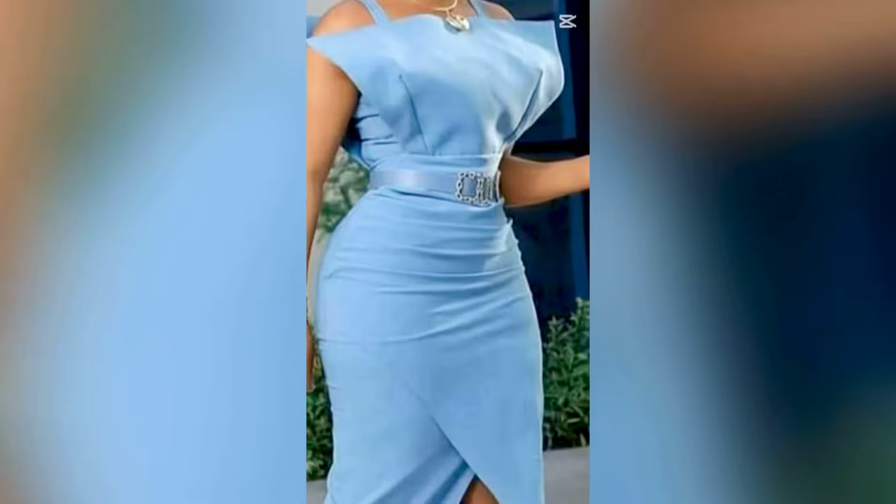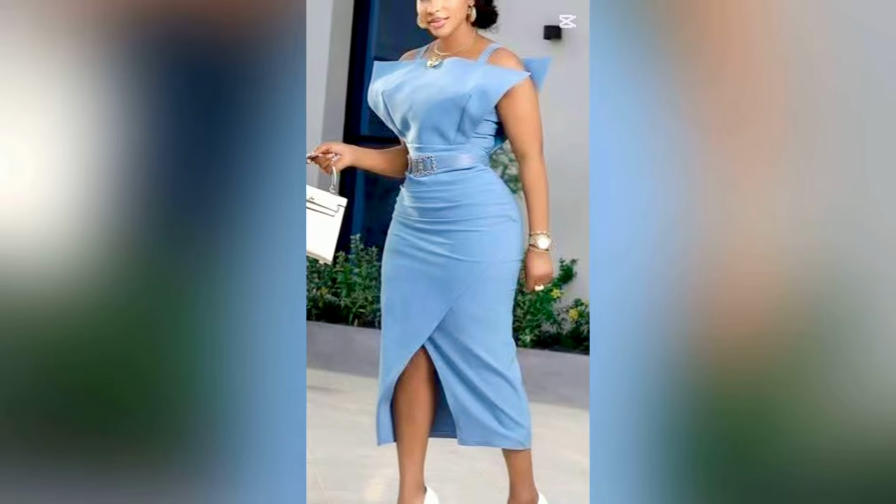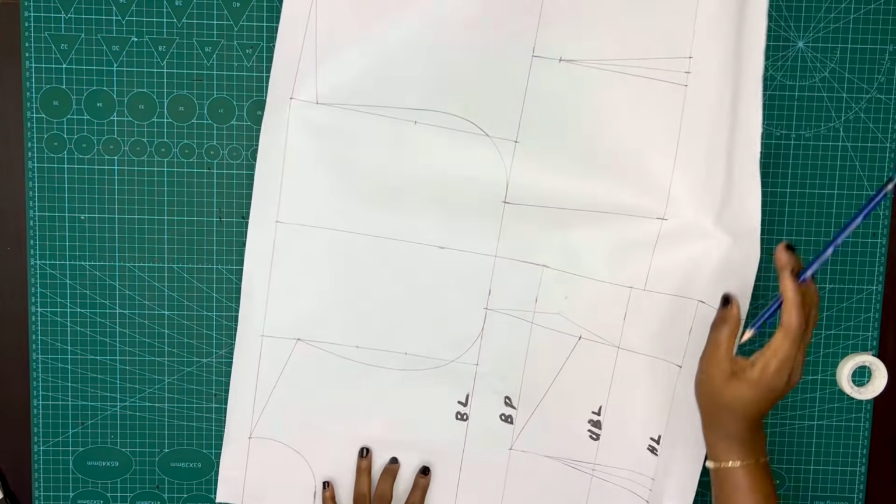Today I'll show you how to draft this stylish gown with a structured body and dramatic cape. If you're eager to learn, let's jump right into it.